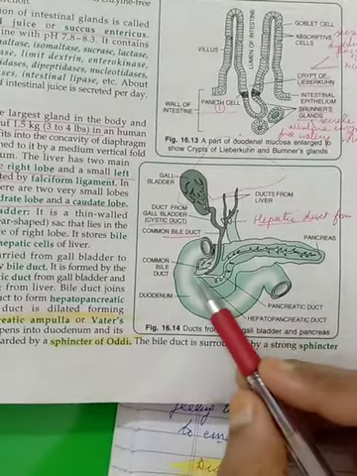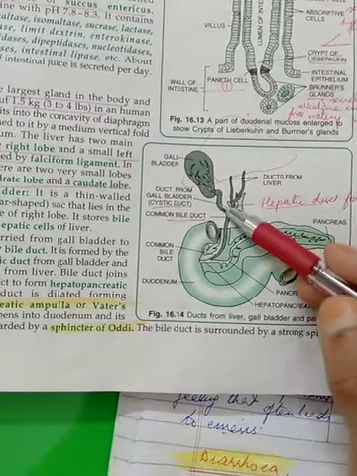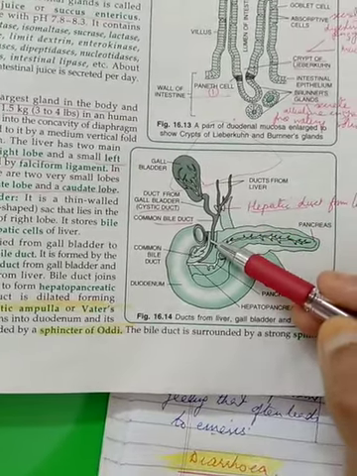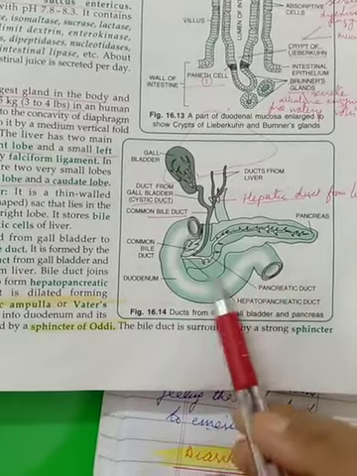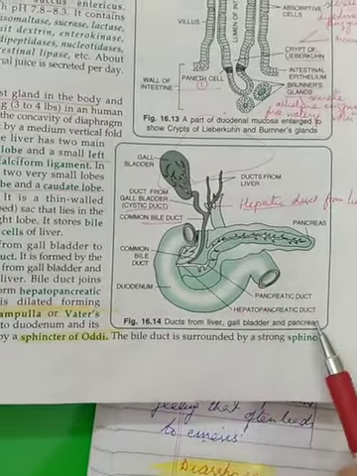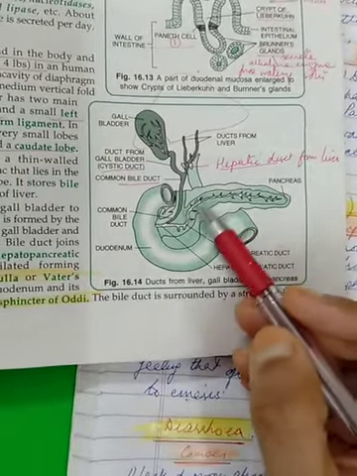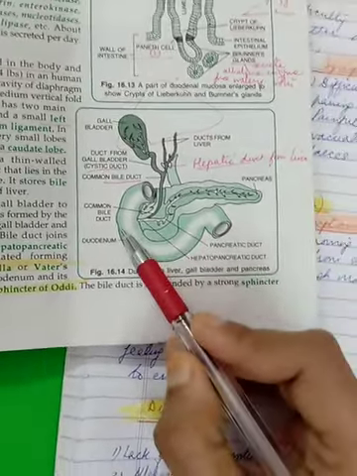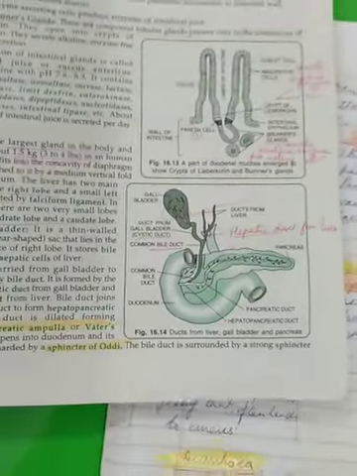So this duodenum, what is opening here, it is bringing the duct from the liver and the gallbladder, they joined as the common bile duct, and the common bile duct joined with the pancreatic duct to form the hepatopancreatic duct. So finally, bile plus the pancreatic juice together descends into the duodenum. So this is all about the liver.